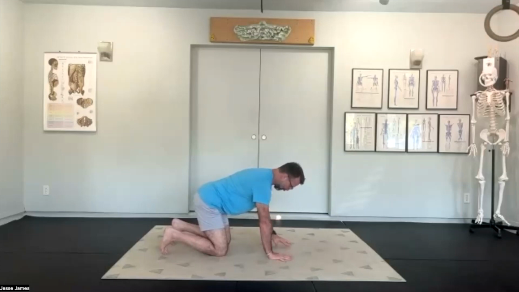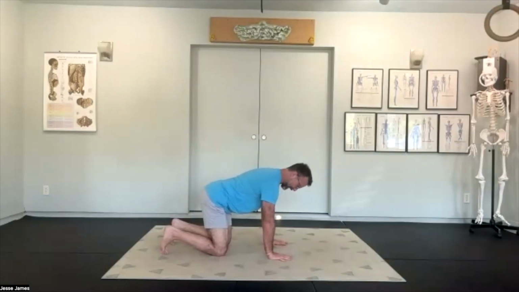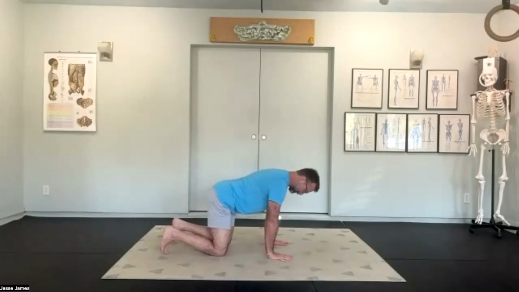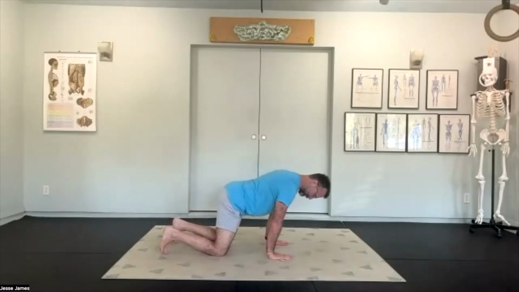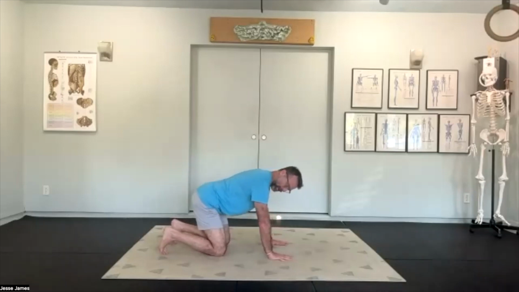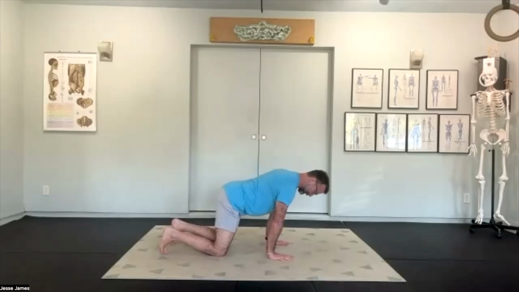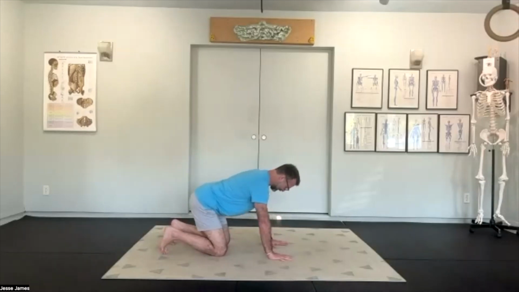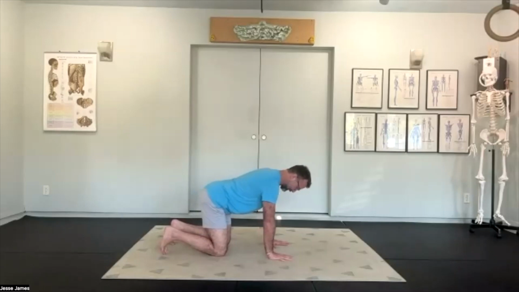I want to feel well grounded through the entire hand, spreading the hand out as much as possible. And we're just going to lightly rock into that wrist space and rock right back out. We're loading up the wrists lightly, not painfully. Exhale as we move forward. Inhale as we soften into hips to heels.